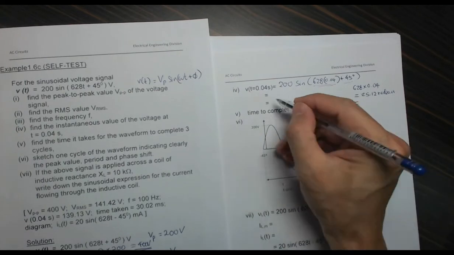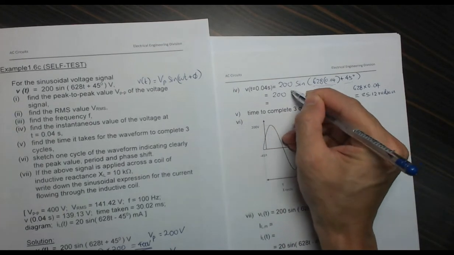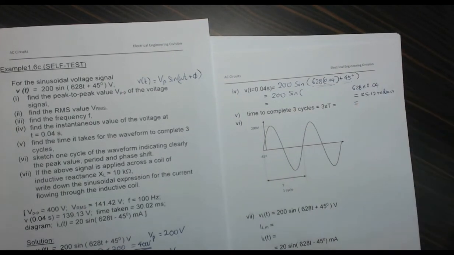So I will have 200 sine of 1439 plus 45.